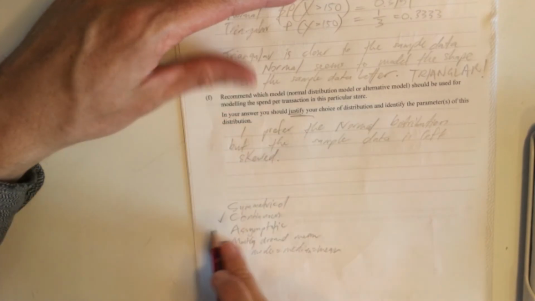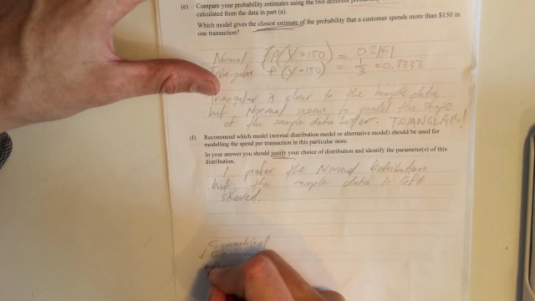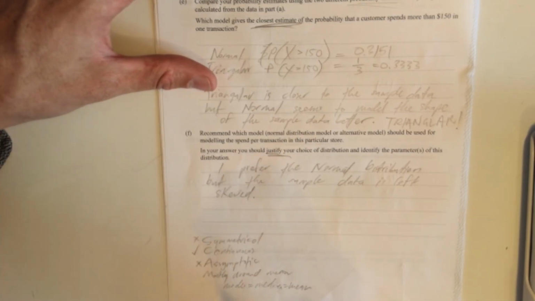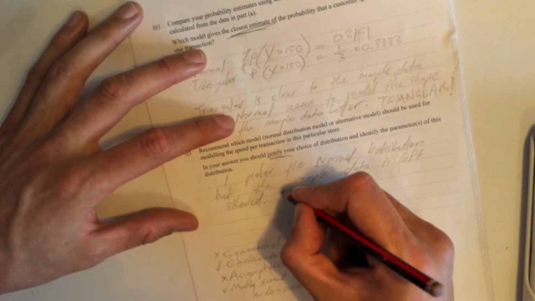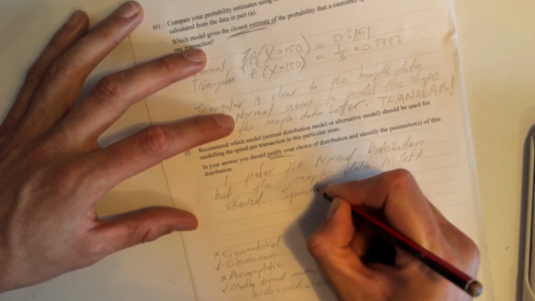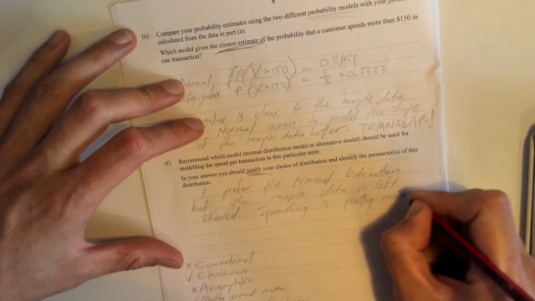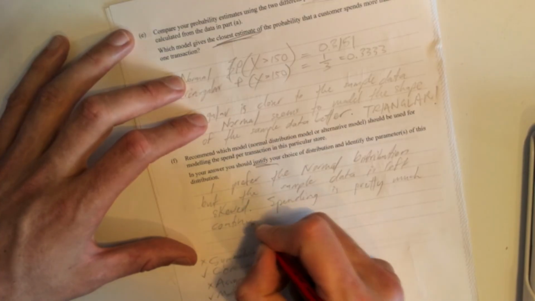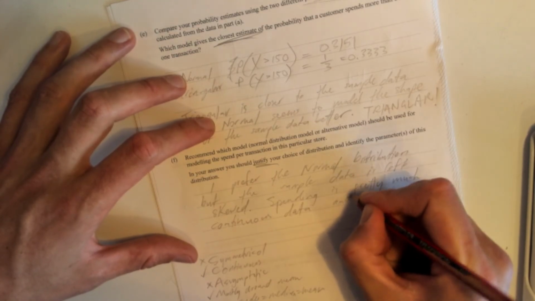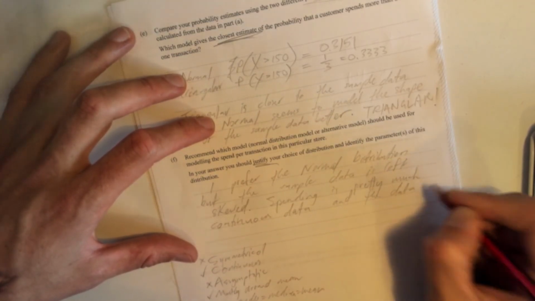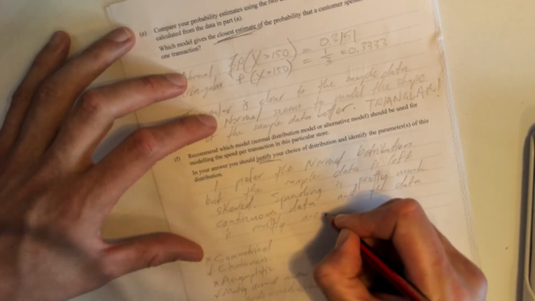So continuous is good, but the continuous is the same as triangular anyway. And asymptotic is actually low-key bad. Symmetrical is low-key. We've shown that it's a little bit off. But we can probably talk about mostly around the mean. Spending is pretty much, it's not quite even, because continuous data, and the data is mostly around the mean.